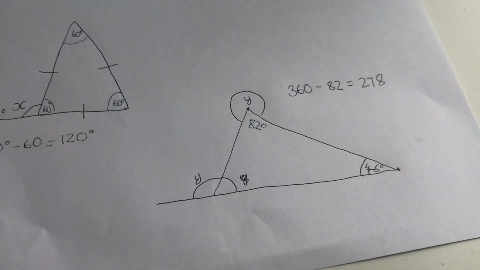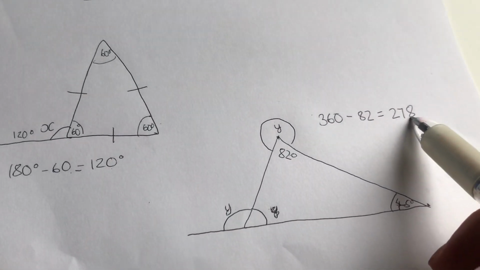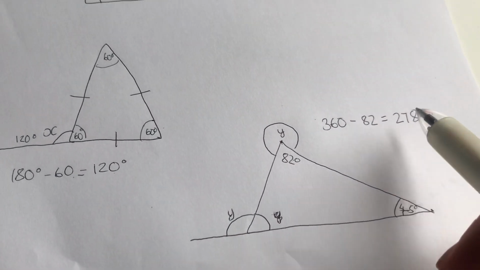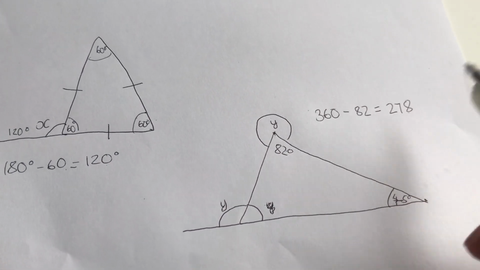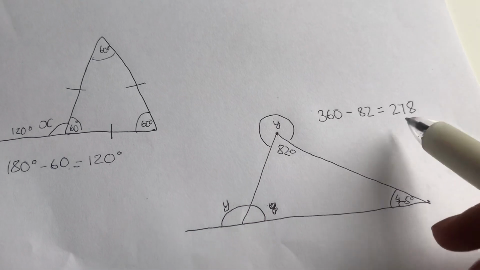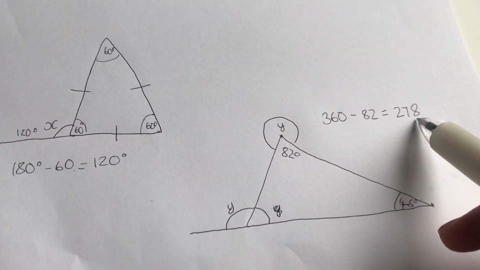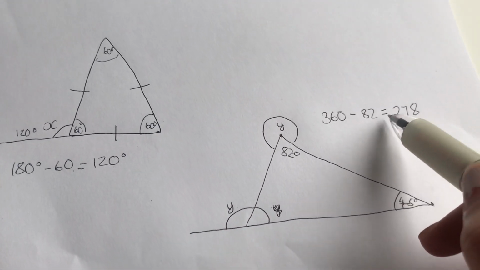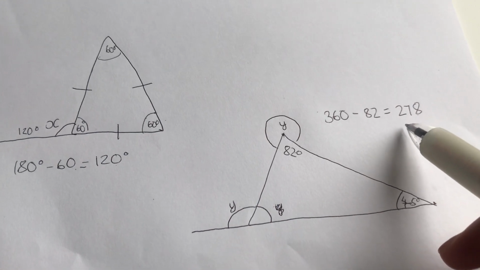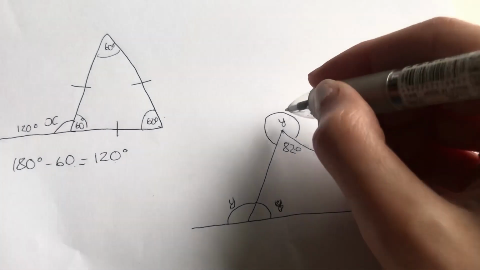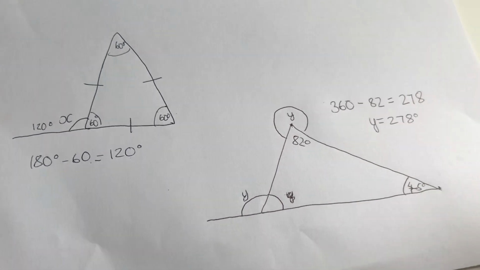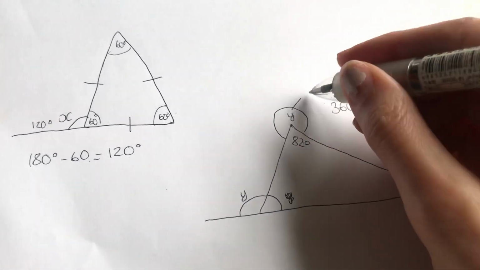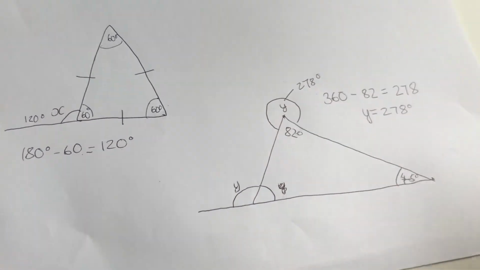So just going backwards to check that, add my 2 onto there, gives me 280, 300, 360, and yeah, I think I'm right there. So this one up here is 278 degrees.